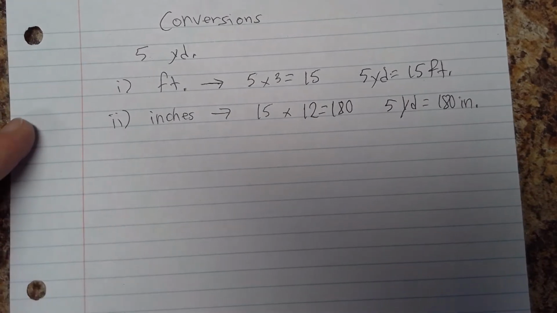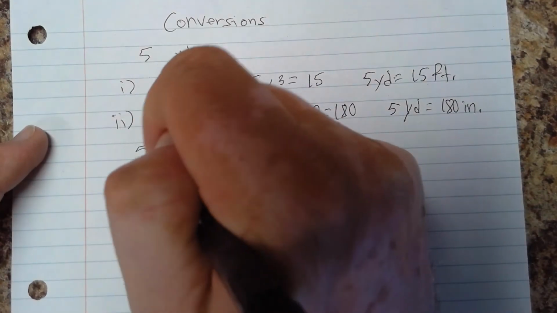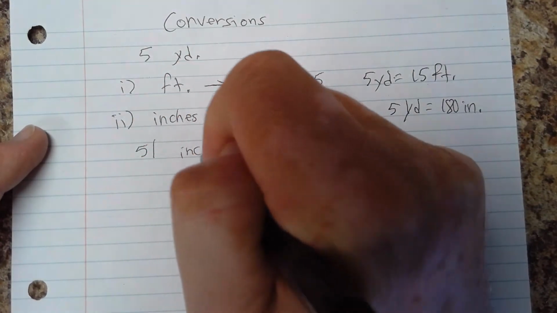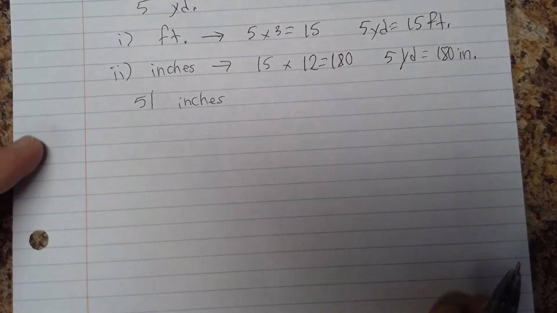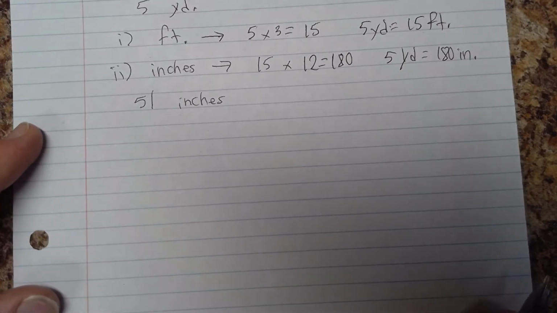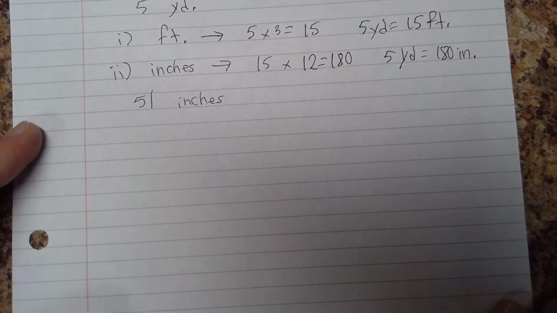Okay, now we have 51 inches. And we want to convert that into feet and inches.